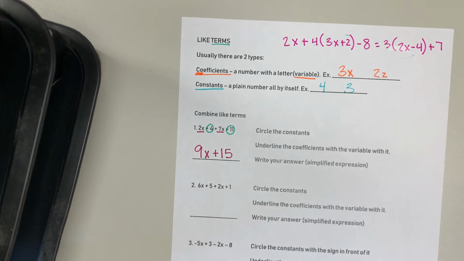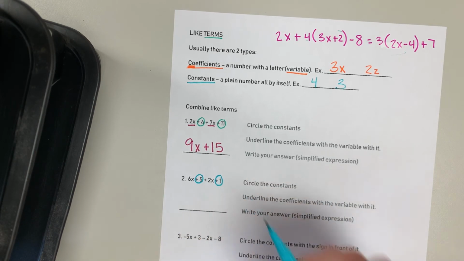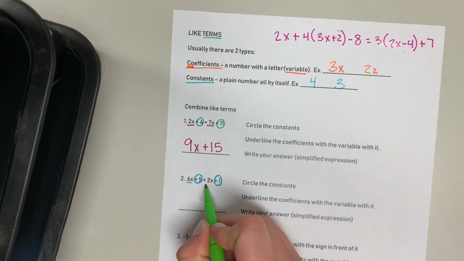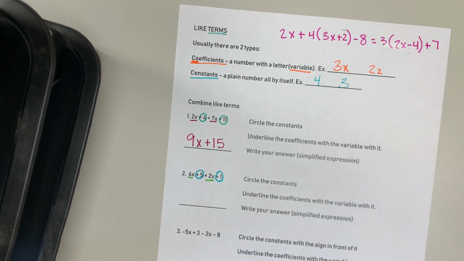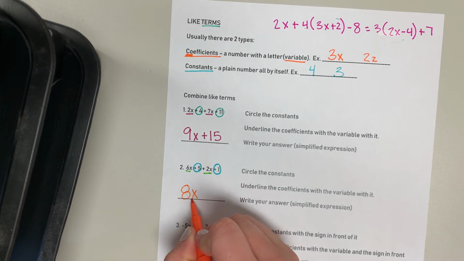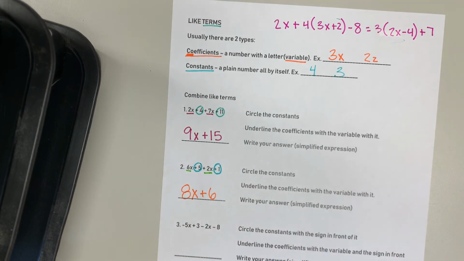So let's try number 2. Circle the constants. We have a positive 5 as a constant, and we have a positive 1 as a constant. Underline the coefficients with their variables. So we have a 6x and we have a 2x. Now, let's combine those things to solve this. So we have 6x and 2x. We want to make sure we put the coefficients with variables up front. 6x and 2x makes 8x. 5 and 1 plus 6. So you have simplified and combined your like terms.